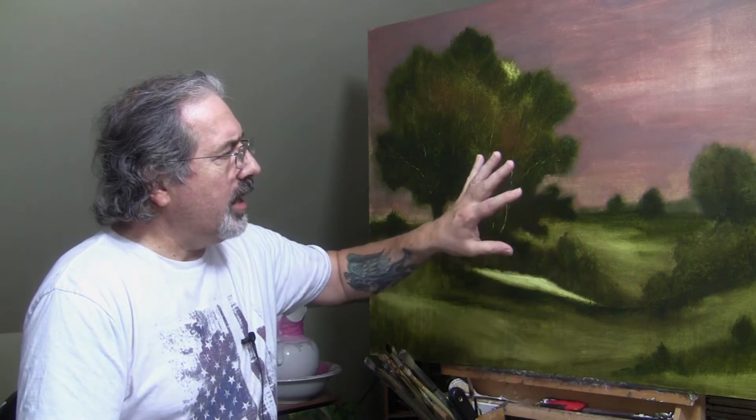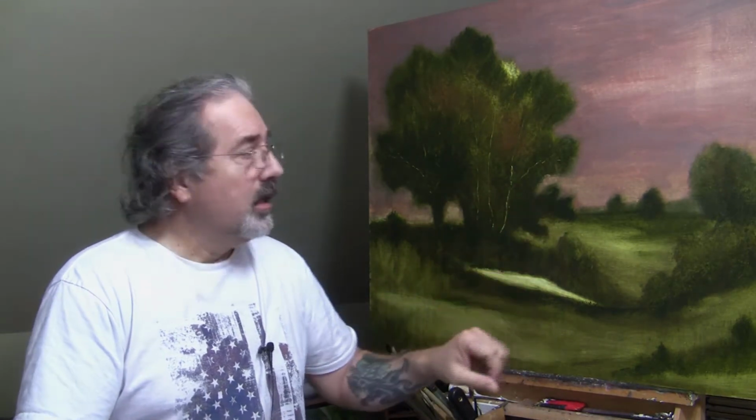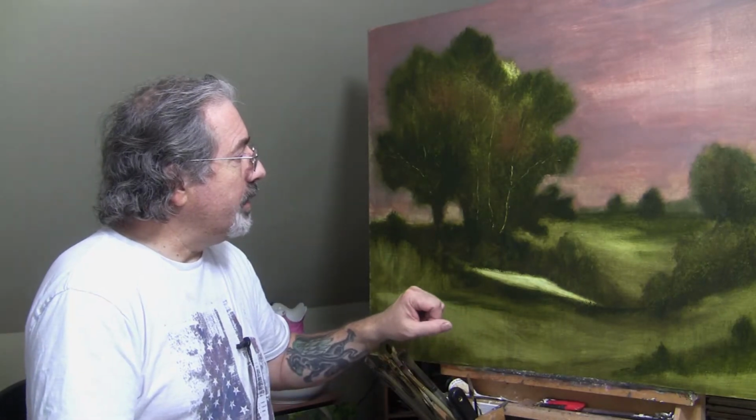It is what I refer to, or what most people refer to, as a tonalistic landscape. So it's following the style of tonalism, and it is a particular style that I really like and will be painting more in the future. So I hope you will be looking forward to that as much as I am.